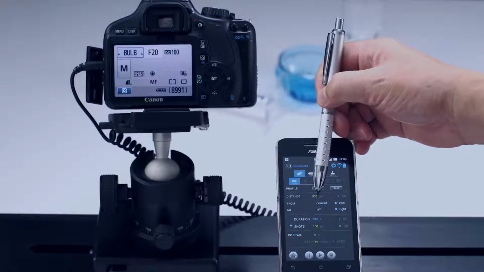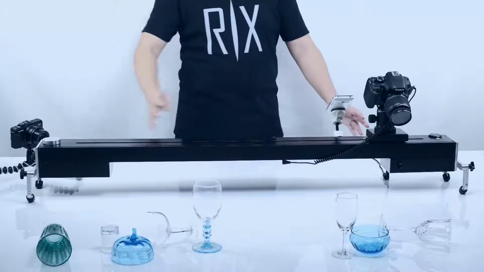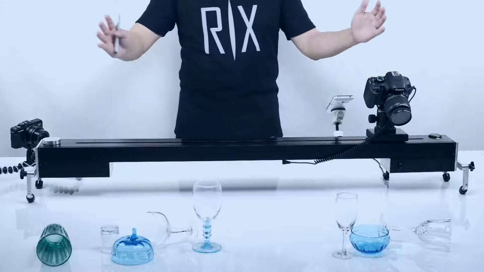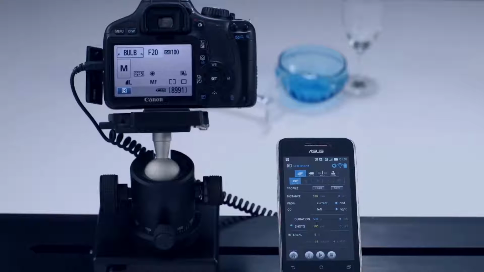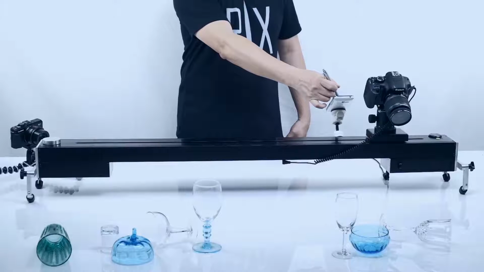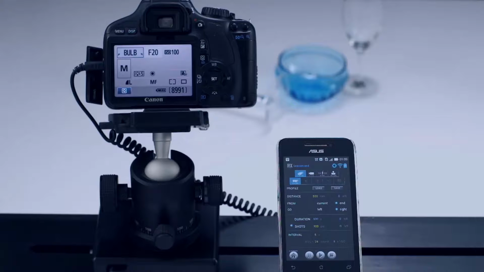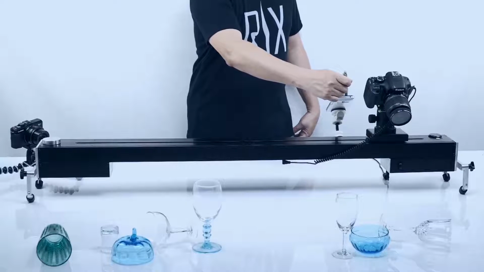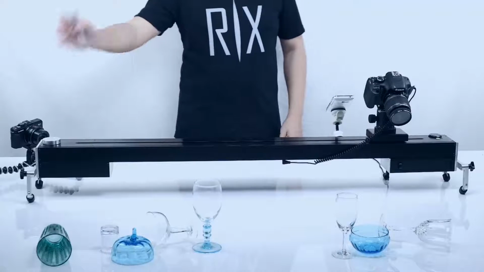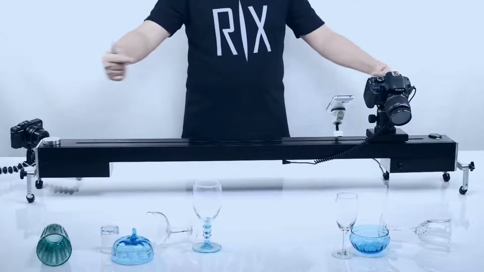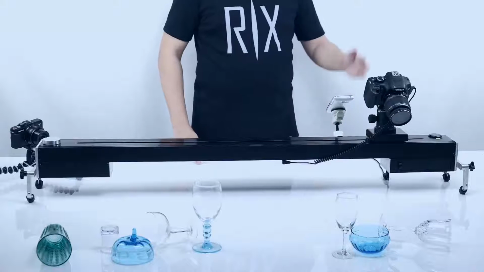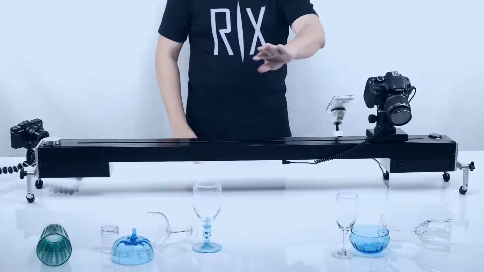Distance is the cruise distance of a camera over the slider. It is how far the camera is expected to cruise along the slider. 930 mm is the maximum cruise distance of RIX XE 2. From is the starting point of cruising. It can be either end of the slider, left end or right end, going to the opposite direction. Or it can start from the current position of the camera, going to the left or to the right.